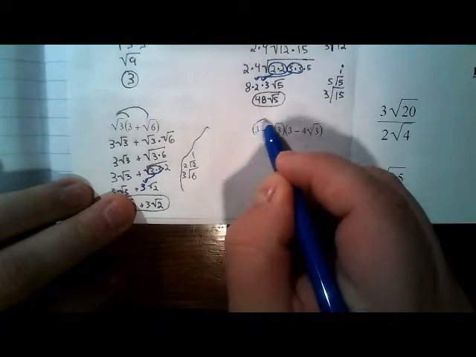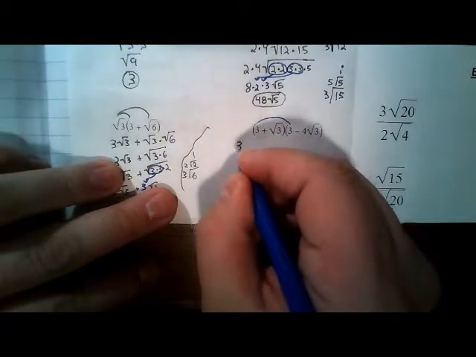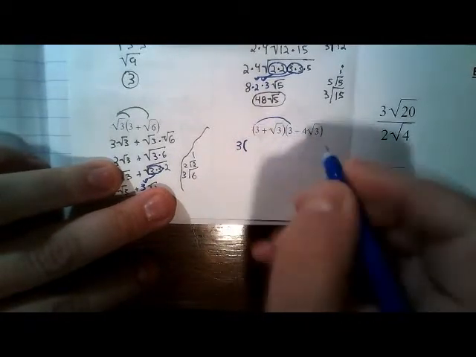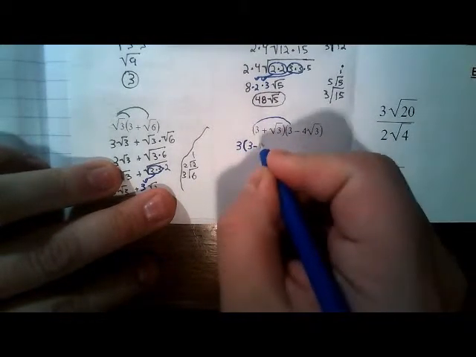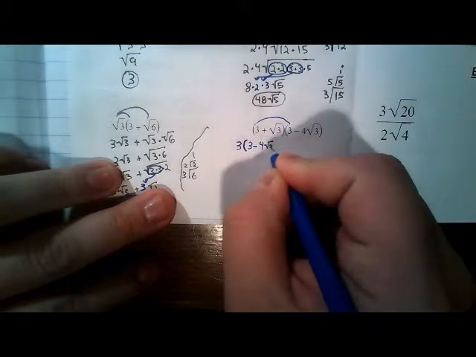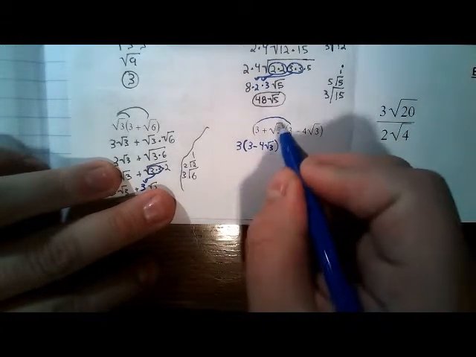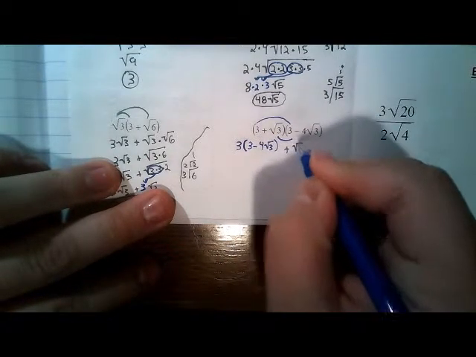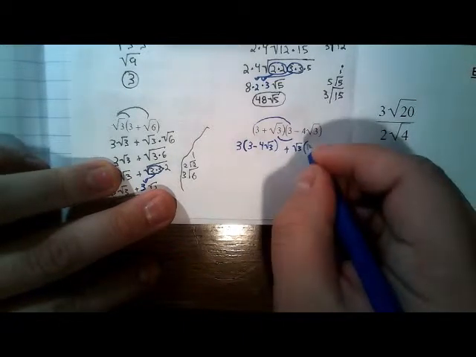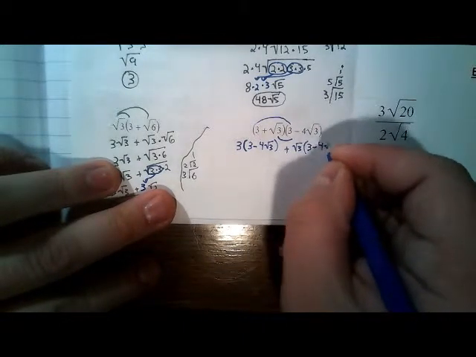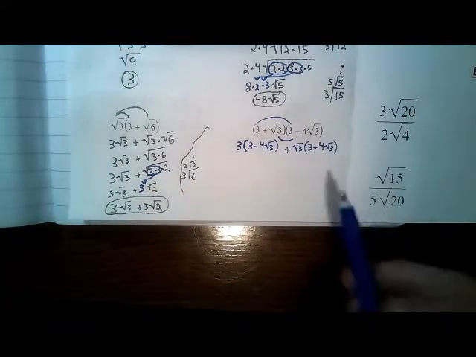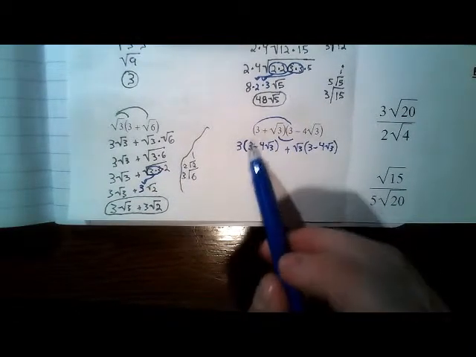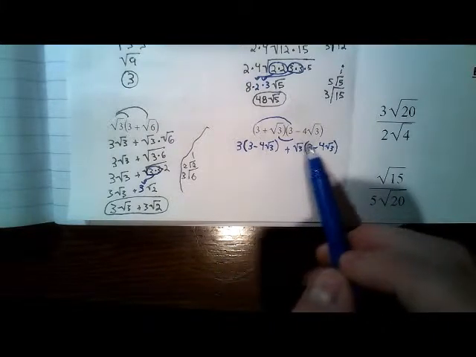Double distribution means that first I'm going to distribute in the 3 to everything in the parentheses. And then I would distribute the square root of 3 to everything in the parentheses. And you would keep going from there, right? Distribute in the 3, distribute in the square root of 3, and then see what you can add together.